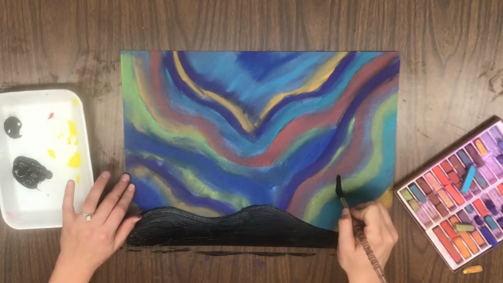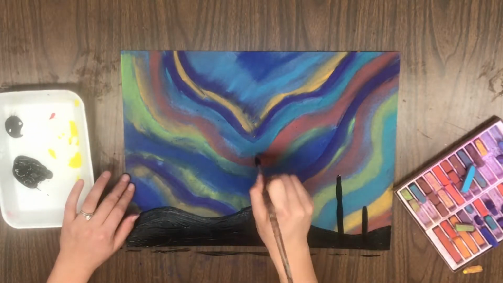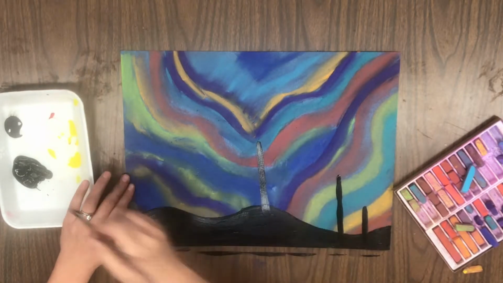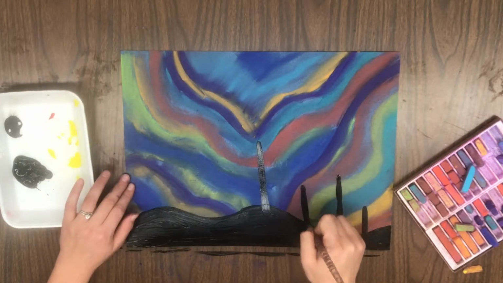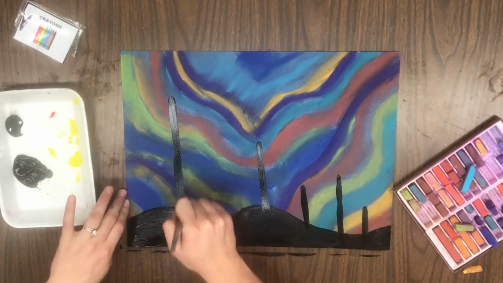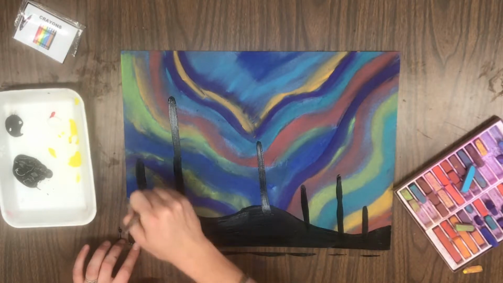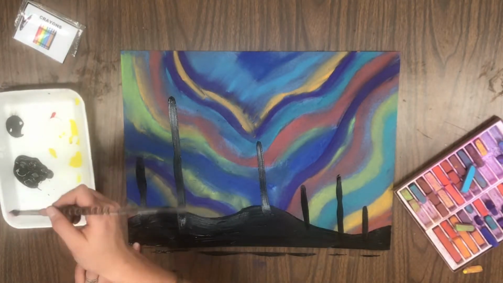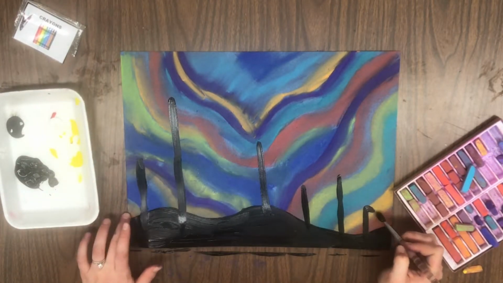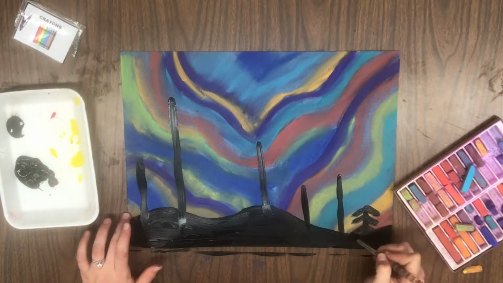Once I've got my land painted, I am going to start adding trees. I'm going to start with vertical lines, all different heights. We remember that things in the background are itty itty bitty, things in the foreground are jumbo, so I can take that into consideration when I'm making my trees as well. I'll make some big, some small, to give my paper depth.